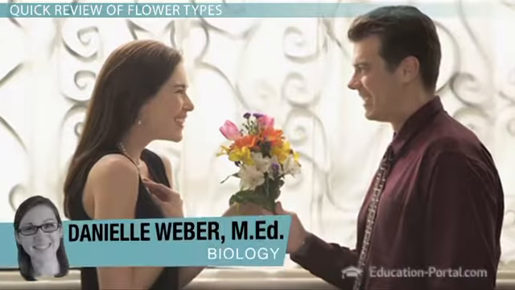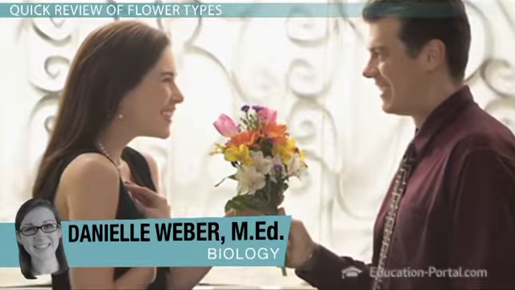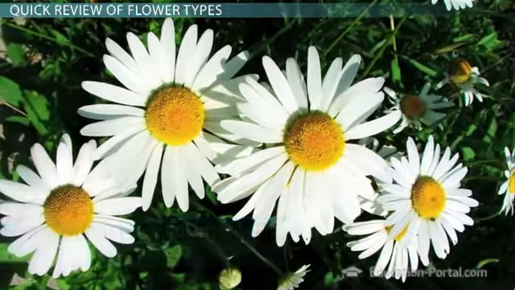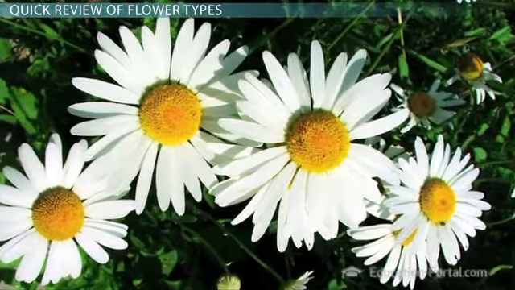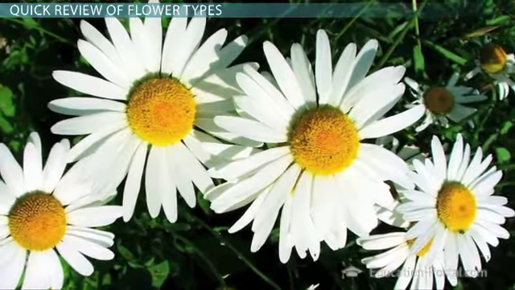Flowers serve several purposes in our lives. You may think of giving flowers to friends or loved ones to show them that you care or that you are sorry. However, flowers serve many vital roles for plants. Let's look at the roles that flowers play as well as their male and female components.